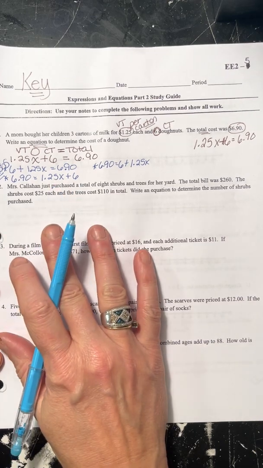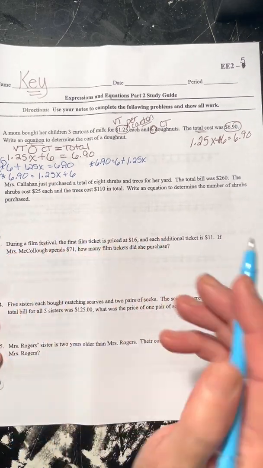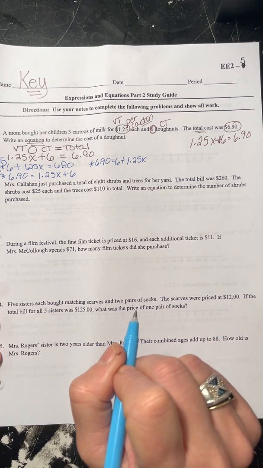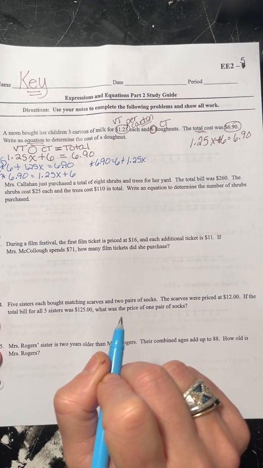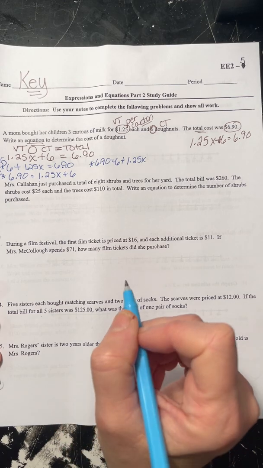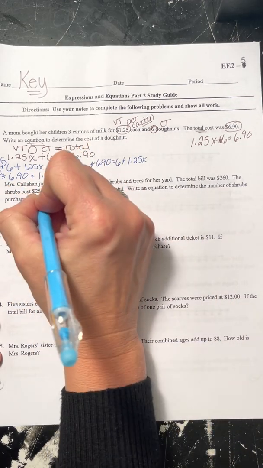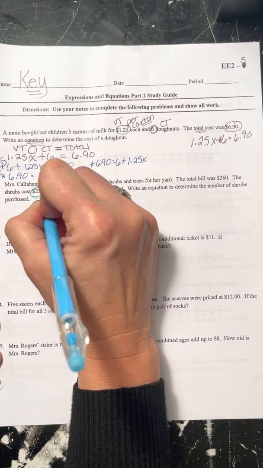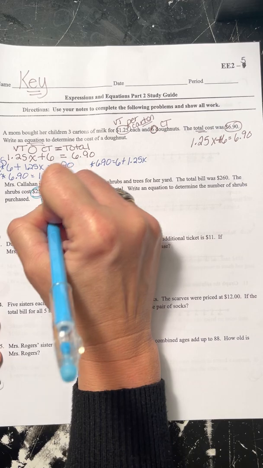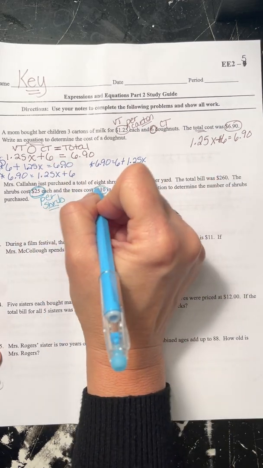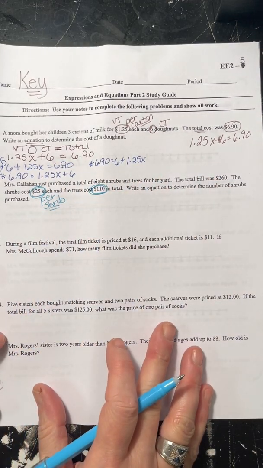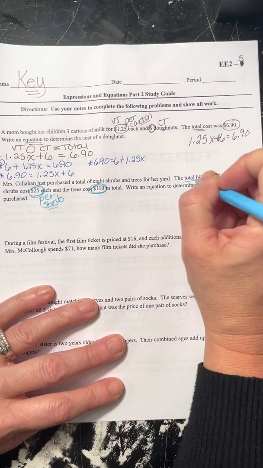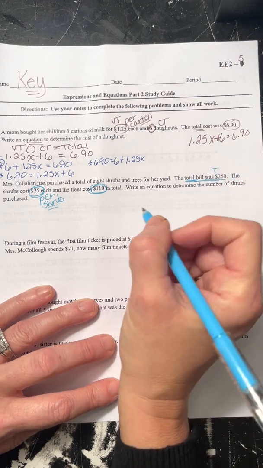Ms. Callahan just purchased a total of 8 shrubs and trees for her yard. The total bill was $260. The shrubs cost $25 each, and the trees cost $110 total. So here we go. Think about our per. This is $25 per shrub. The trees were your set amount. Here's your total bill. There's our total.